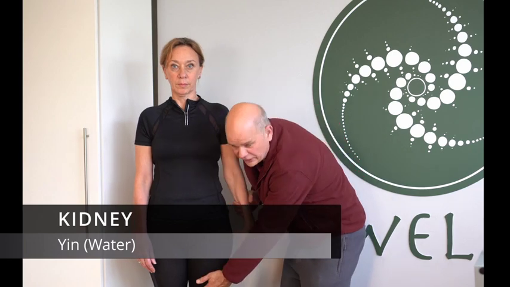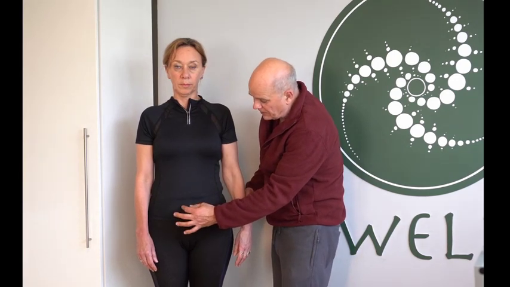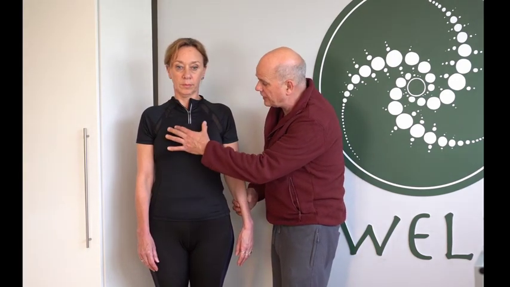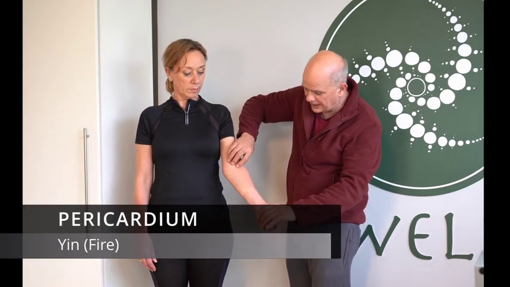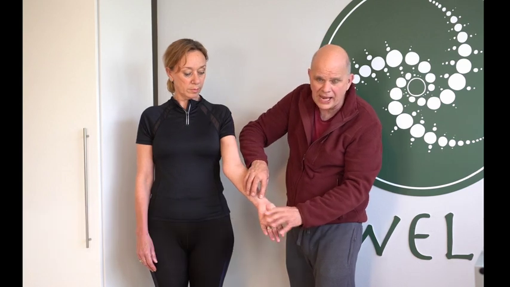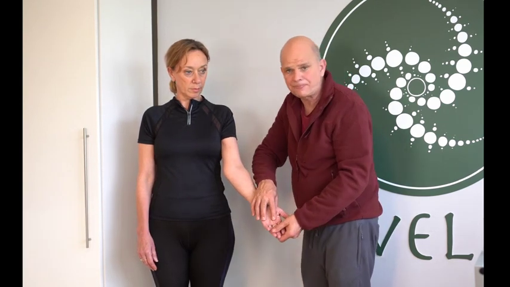It runs up on the inside of the leg, right inside the lower abdomen, emerges at the pubic bone, runs up the front and then up into the chest. The pericardial meridian runs from the chest down the middle of the arm here, down the forearm here, into the hand. We've mentioned these points here.